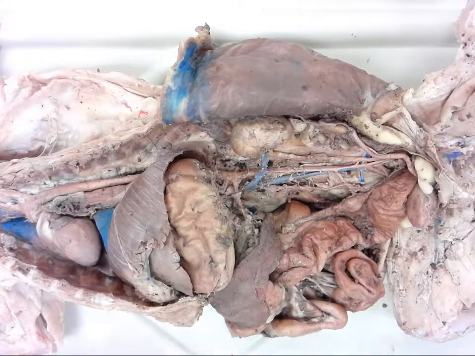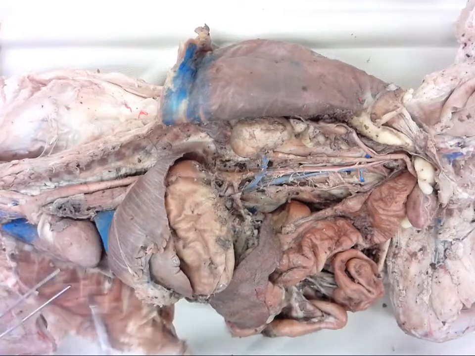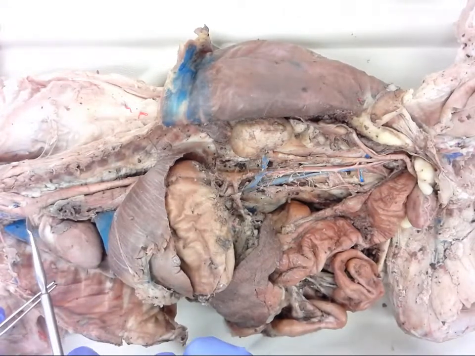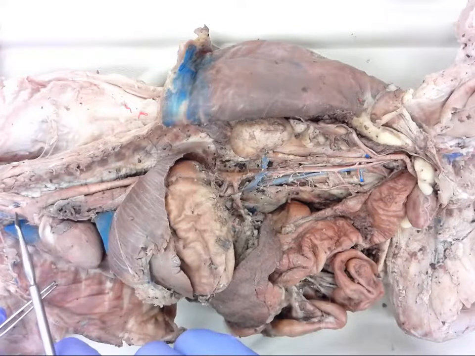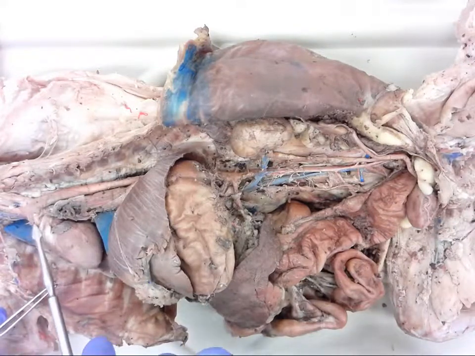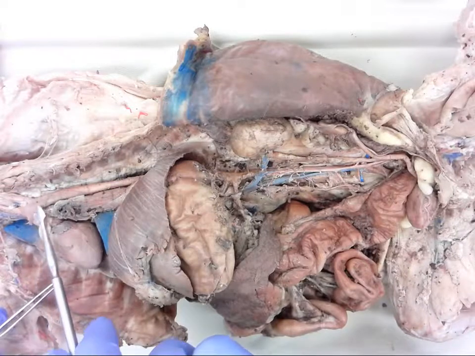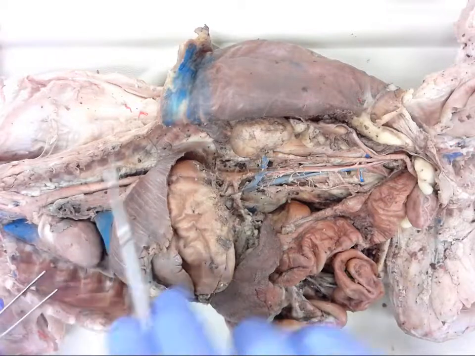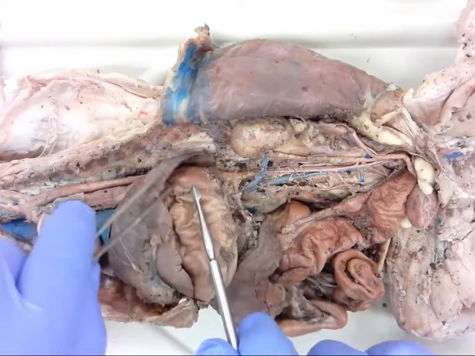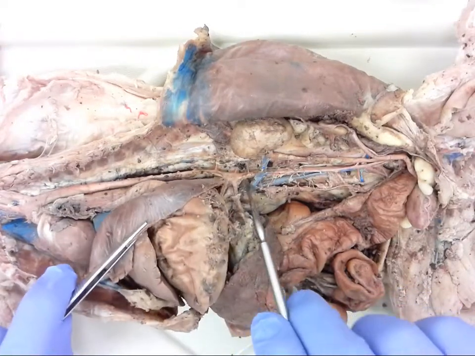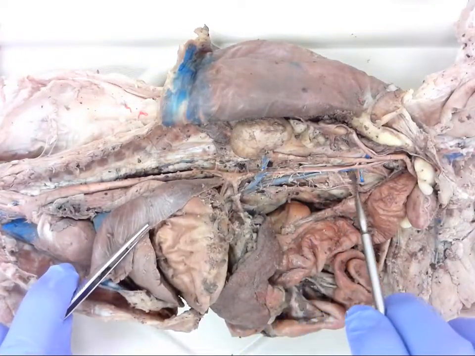So, as we know, coming off of the heart, we have the aorta. Up here at the top, or to the left of your screen, there's the aorta with the branches going up to the head and to the forelimbs. Any blood that doesn't go there is going to continue down the aorta. This is the descending aorta. It's going to pass behind the diaphragm. And once it reaches that point, it is now the abdominal aorta.